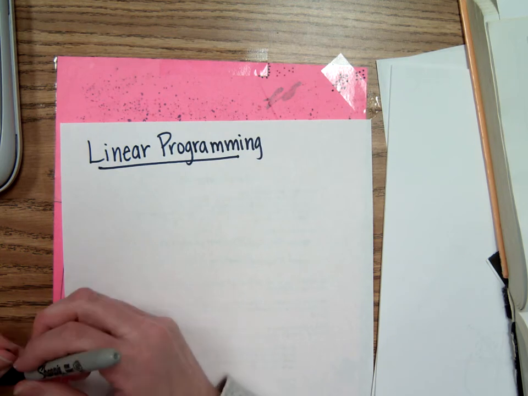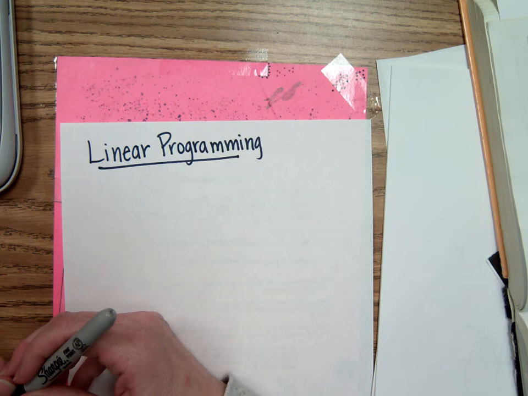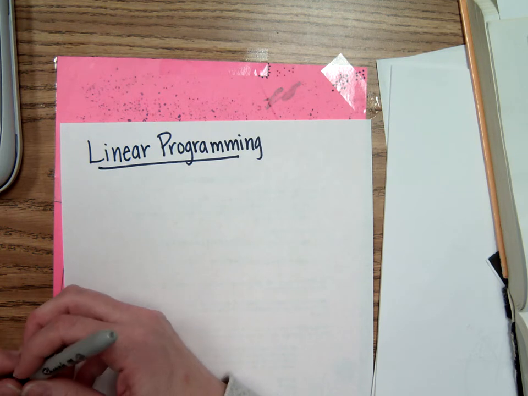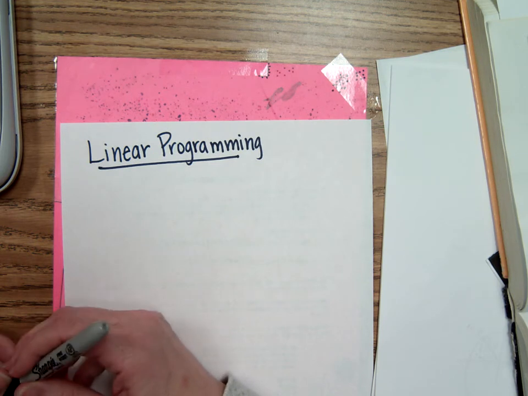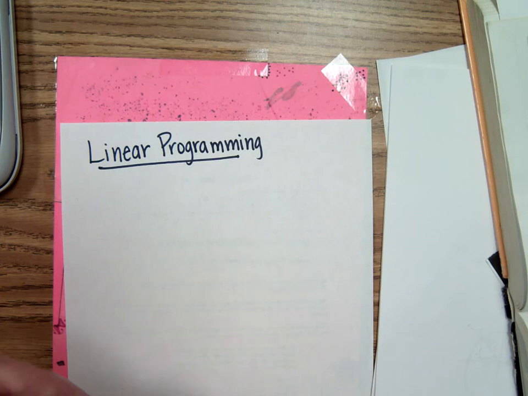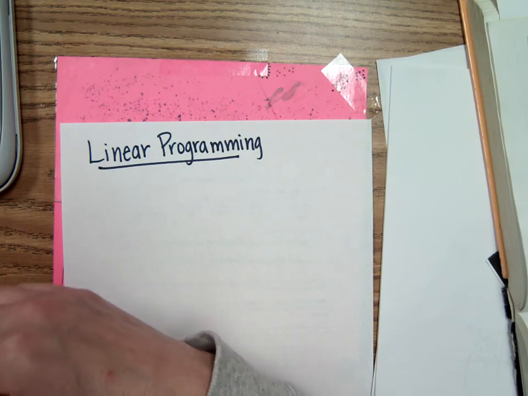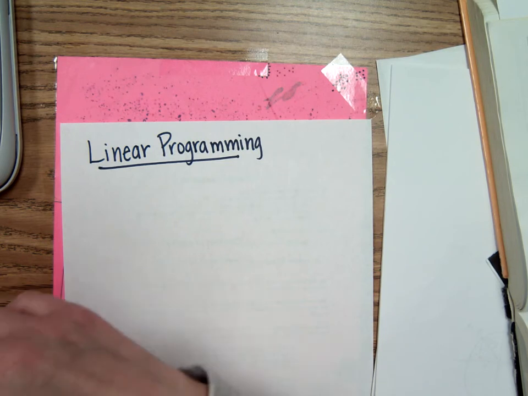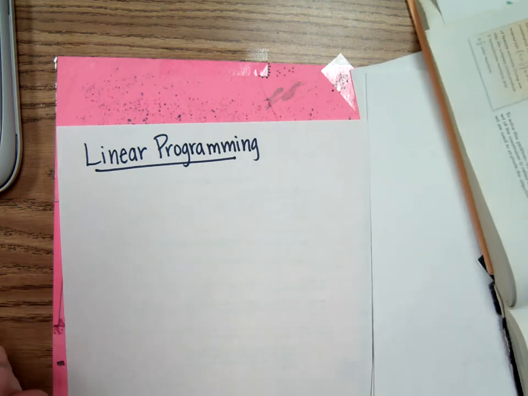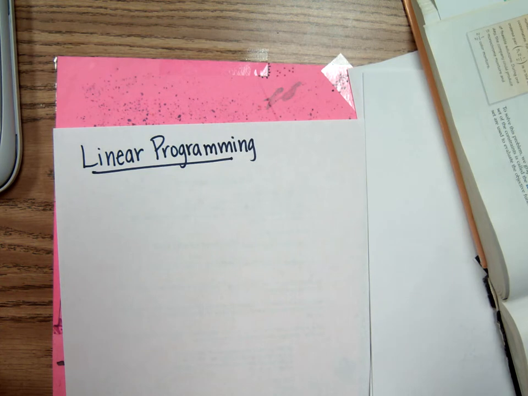All right, so linear programming is a way to optimize situations, either to get a maximum or a minimum from a situation. Linear programming involves something called an objective function. Let's say you want to optimize your profit. So you have a function that represents your profit.